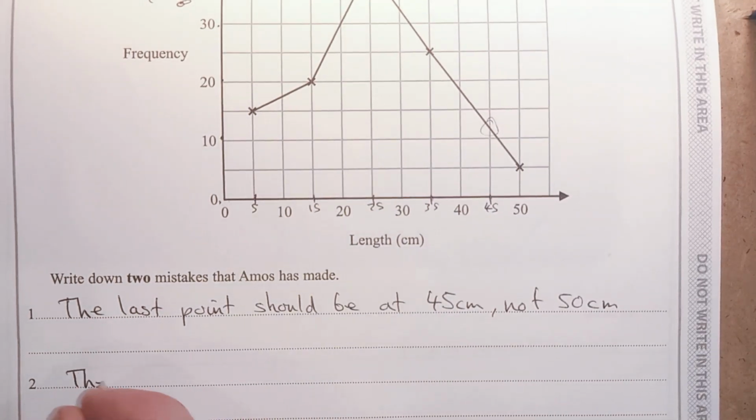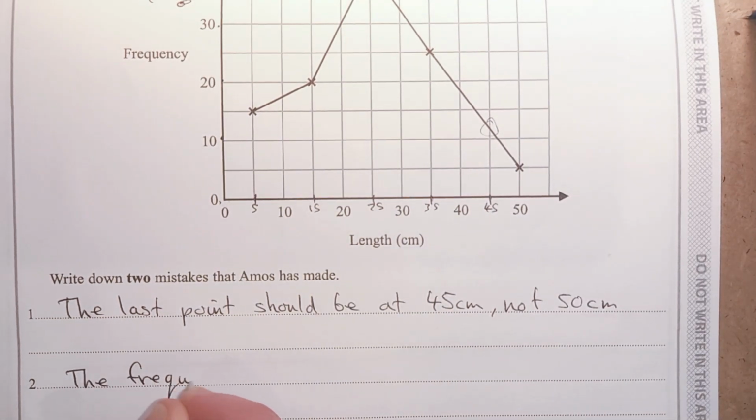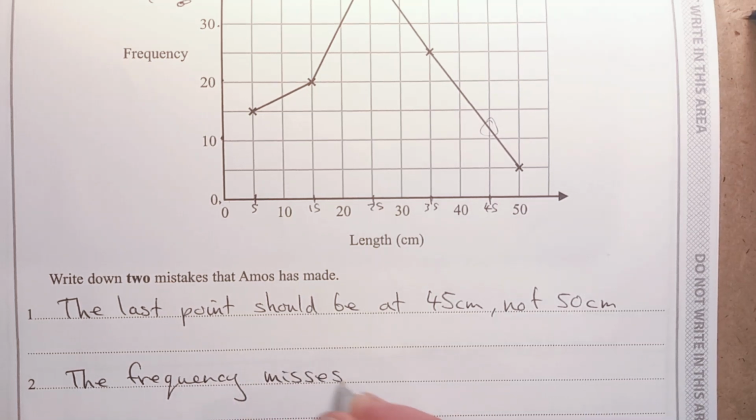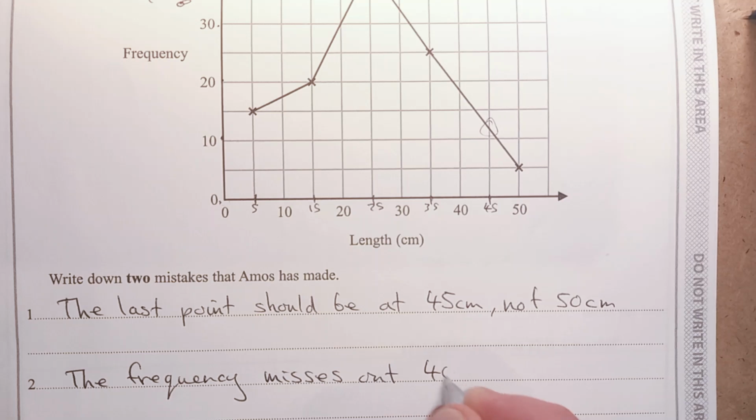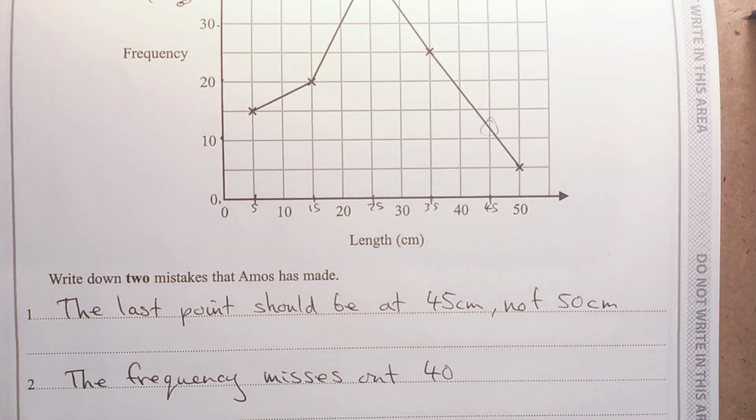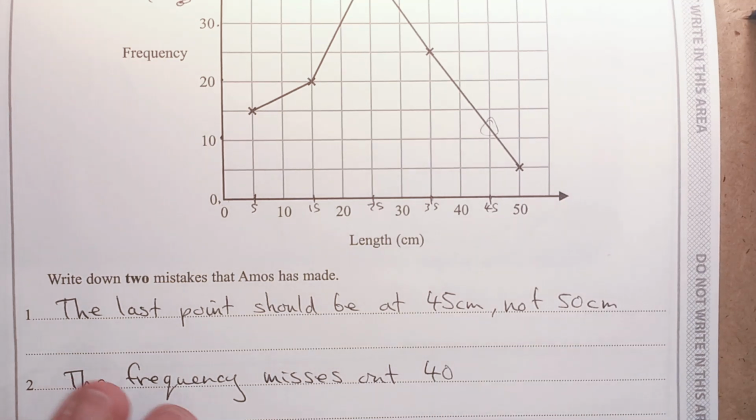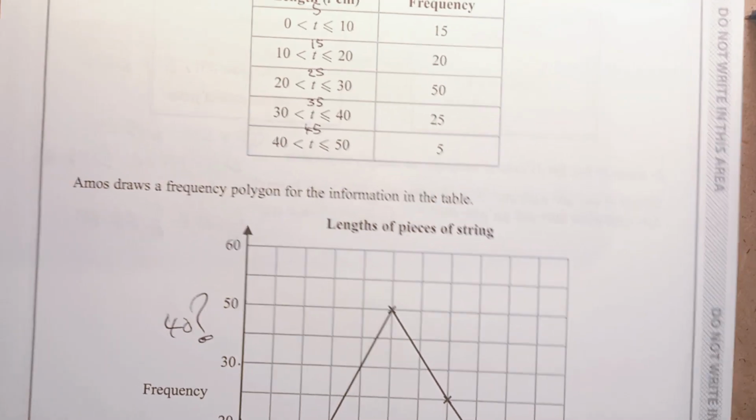The frequency misses out 40. Okay. There might be other mistakes. Those are certainly the 2 that stood out for me.